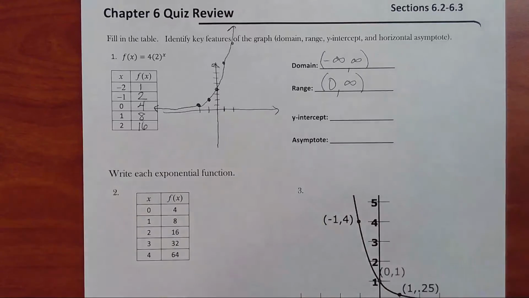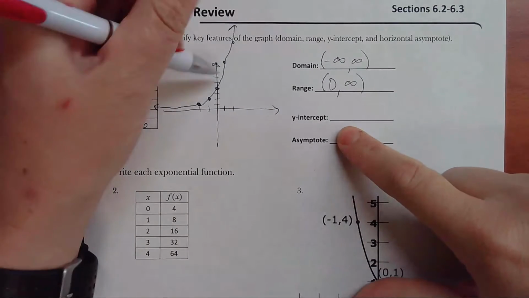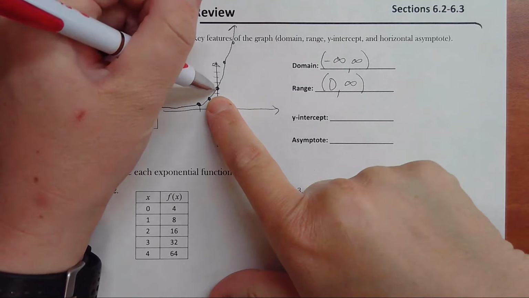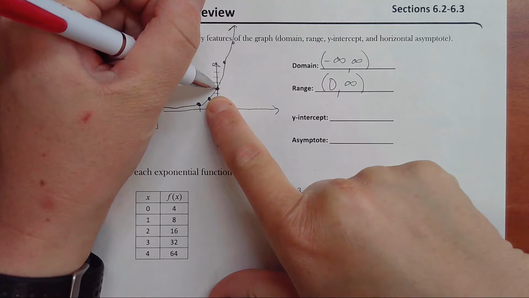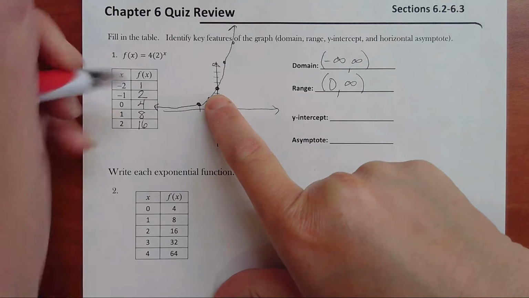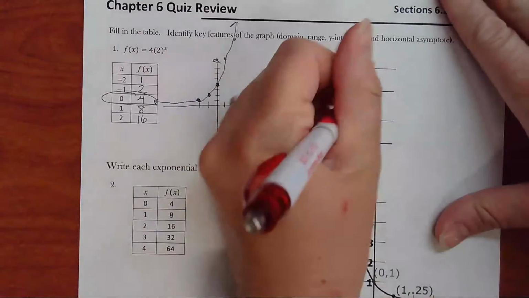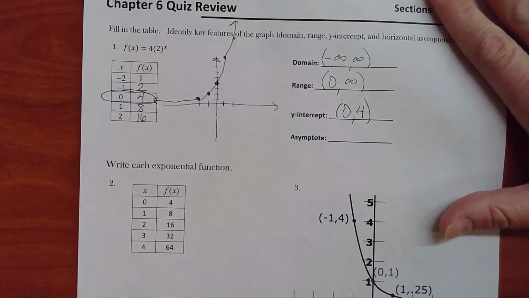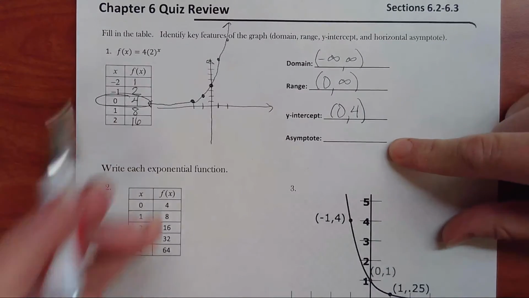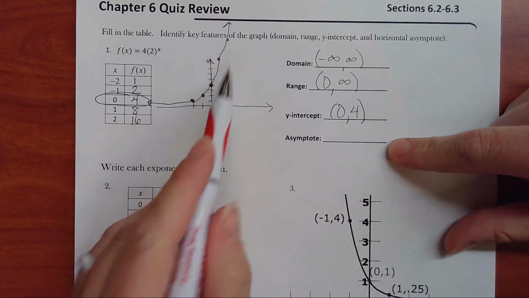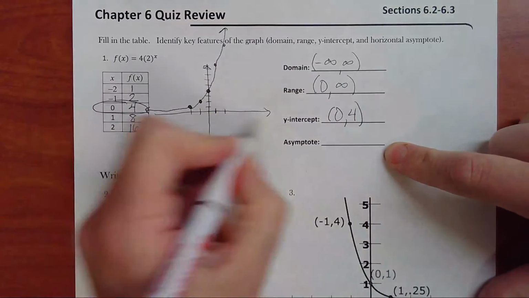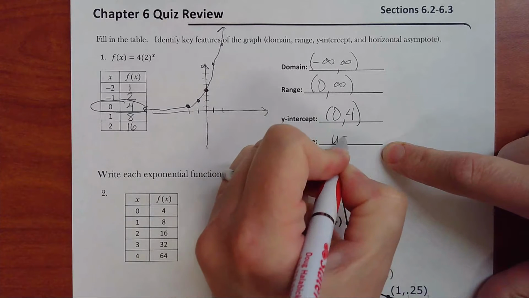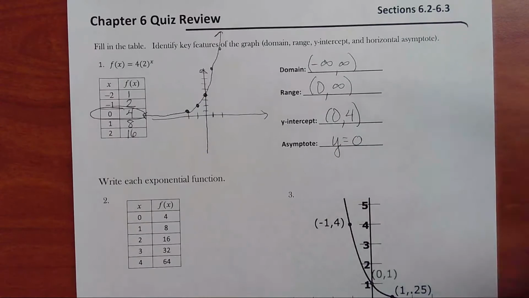The y-intercept is really the only thing that you're going to have to actually look at the graph or look at your table to figure out. The y-intercept is this point right here, and it's where the graph is crossing the y-axis. This point is (0, 4). That's the y-intercept. And like I said, that's probably the only thing you actually need to think about. And then the asymptote is the line that your graph is getting really, really close to. And that is going to be the x-axis, which is y equals 0. So those are the key features.